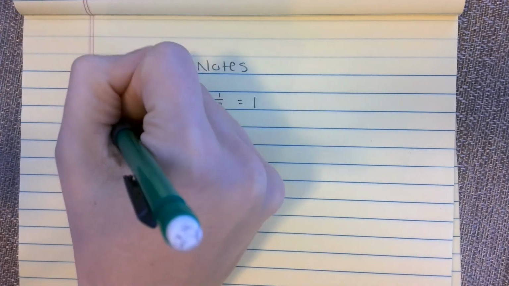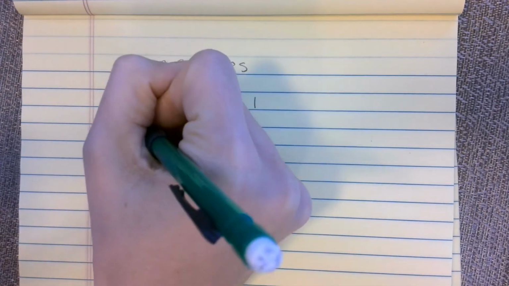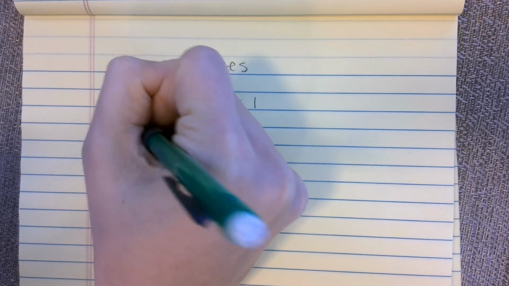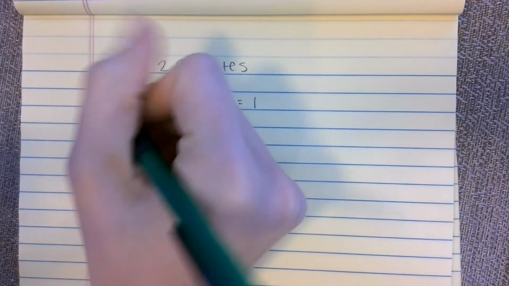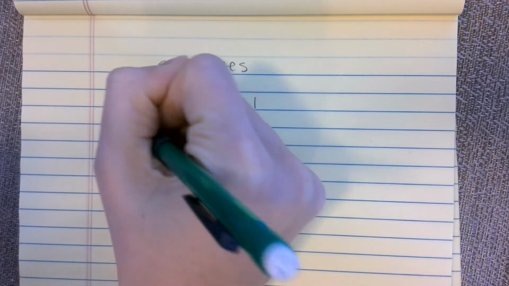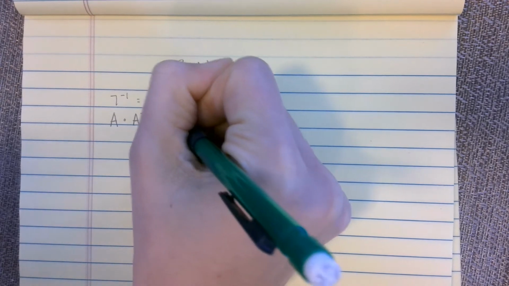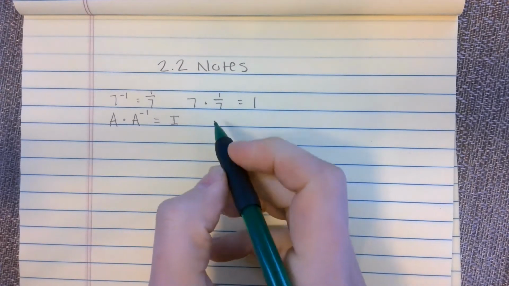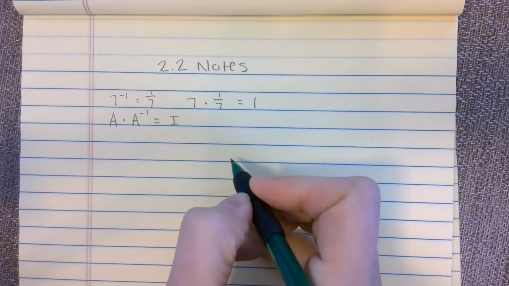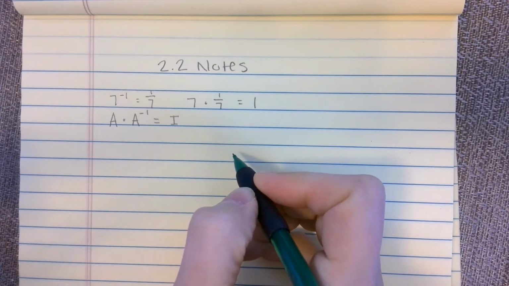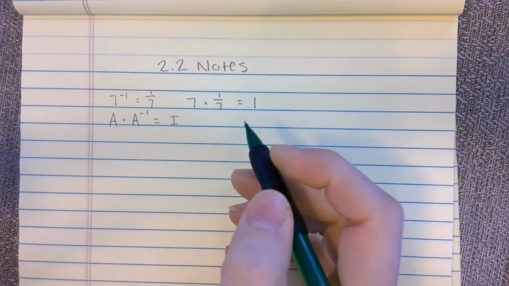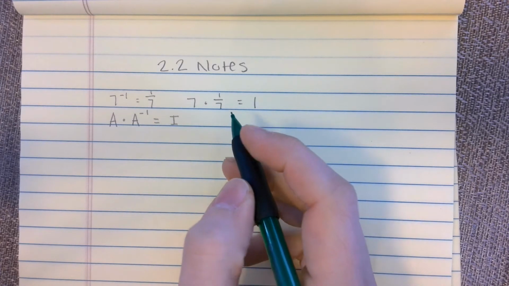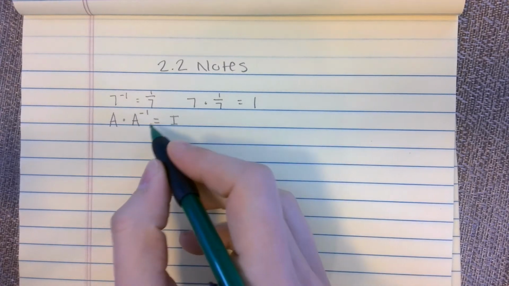So we call the inverse of a matrix, let's say we have a matrix A, we call the inverse A inverse, and it looks like A to the negative first power. If I multiply those two things together, A and A inverse, which is the inverse of A, I should get the identity matrix. Remember, that's the matrix that has ones along the diagonal. You can call it anything else you would like, but this is the most common notation for A inverse. One fun fact is that if A is invertible, this inverse is unique.